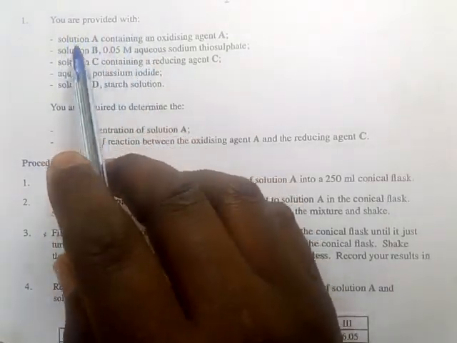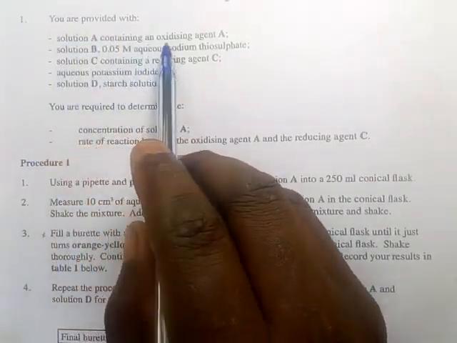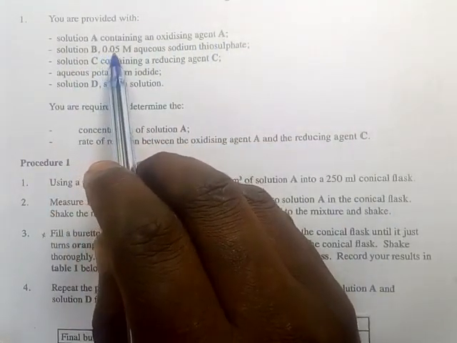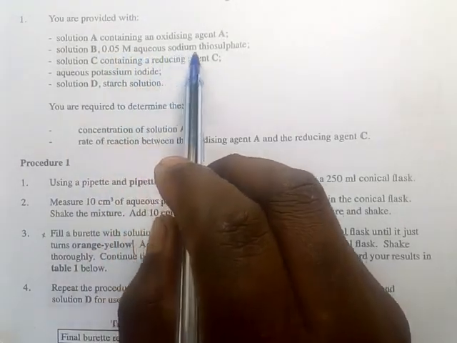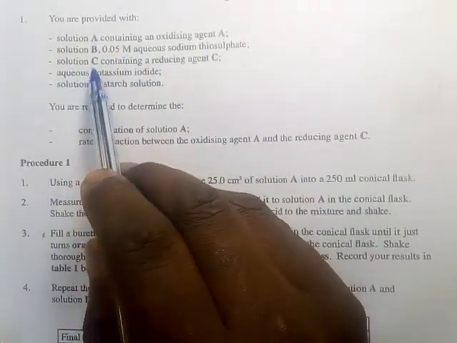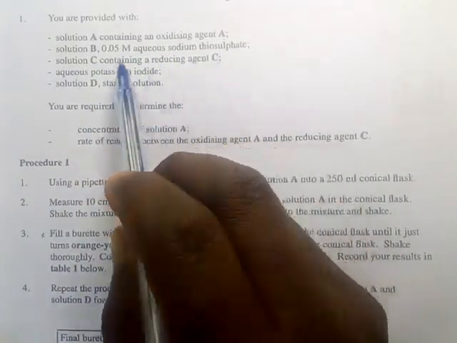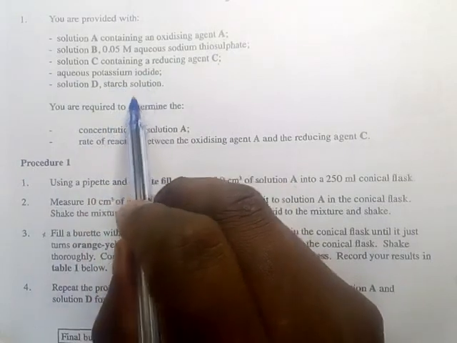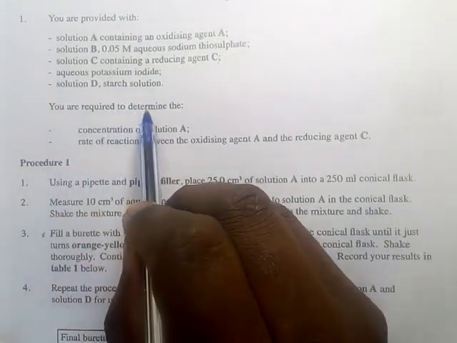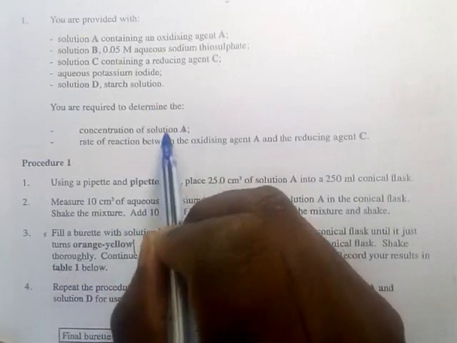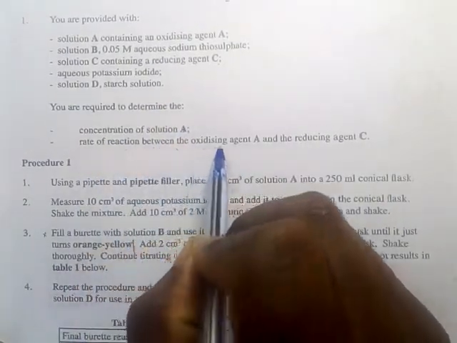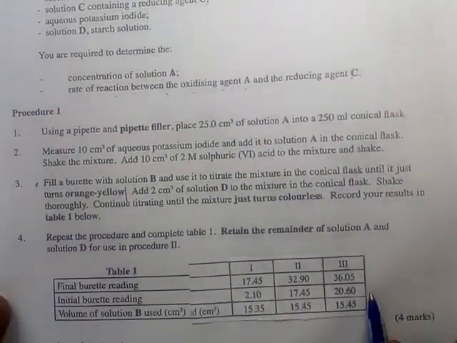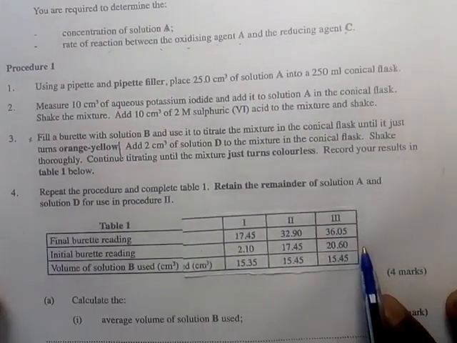You are provided with solution A containing an oxidizing agent A, solution B containing 0.05 molar aqueous sodium thiosulfate, solution C containing a reducing agent C, aqueous potassium iodide, and solution D, starch solution. You are required to determine the concentration of solution A and the rate of reaction between the oxidizing agent A and the reducing agent C. So procedure 1, the titration part of it.